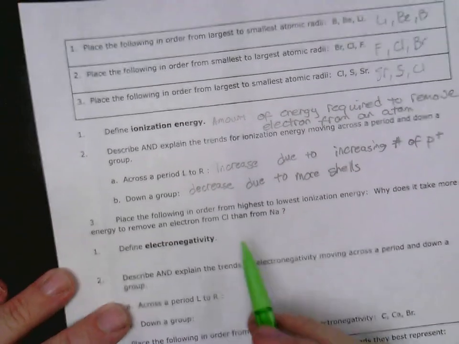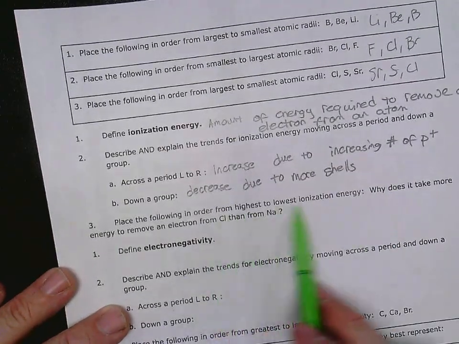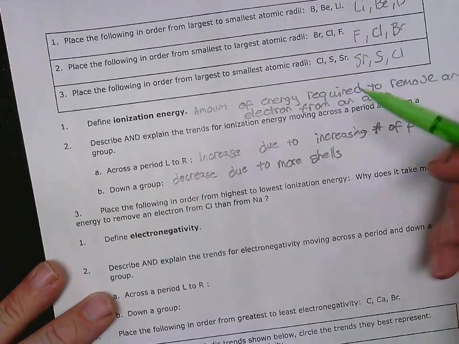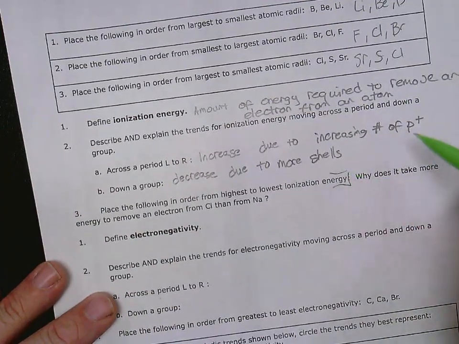Okay, from the place these in order, from highest to lowest. What? There's nothing to place in order. I guess that just got transferred over from some other phantom of the past, so that's not right.